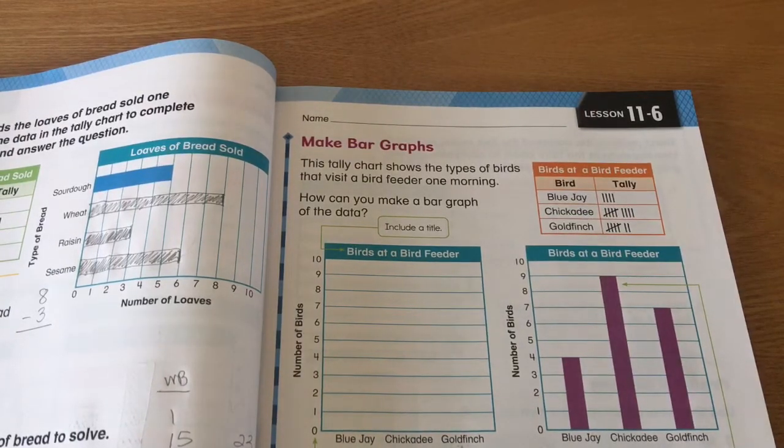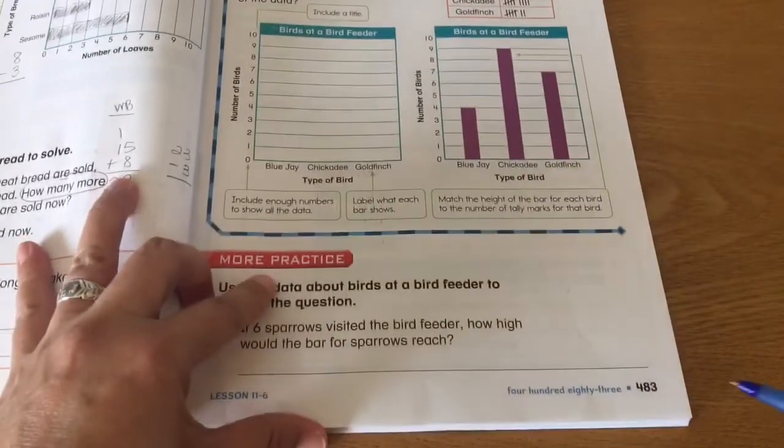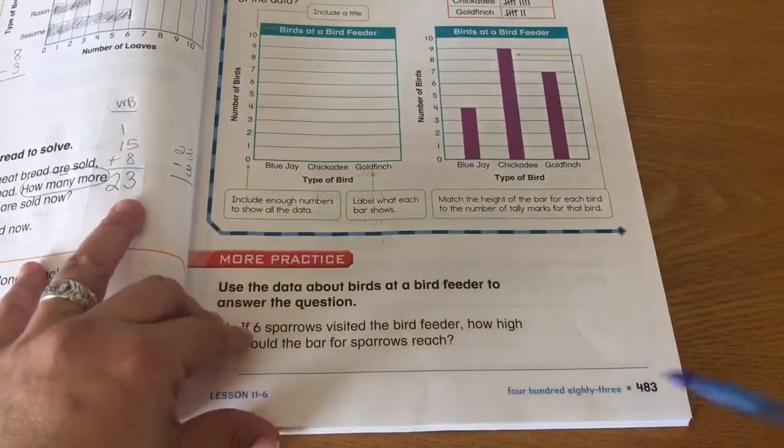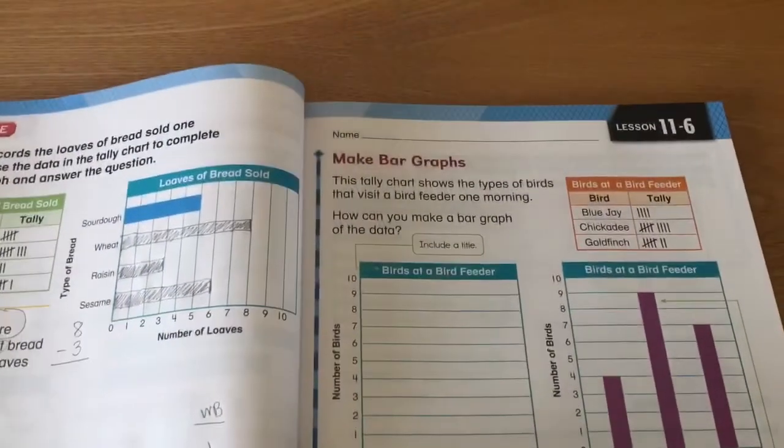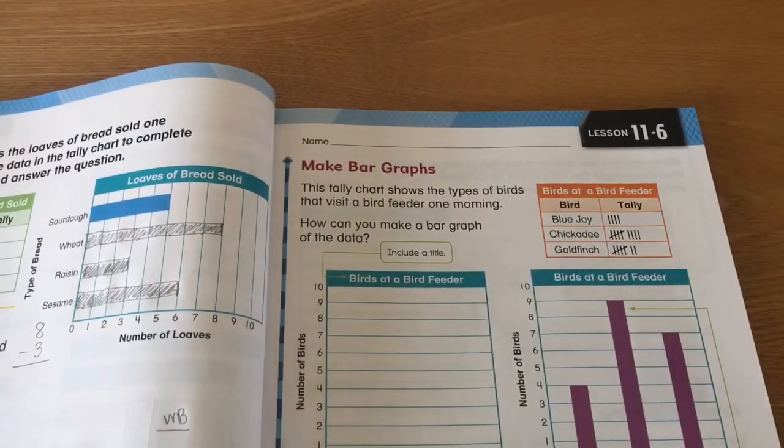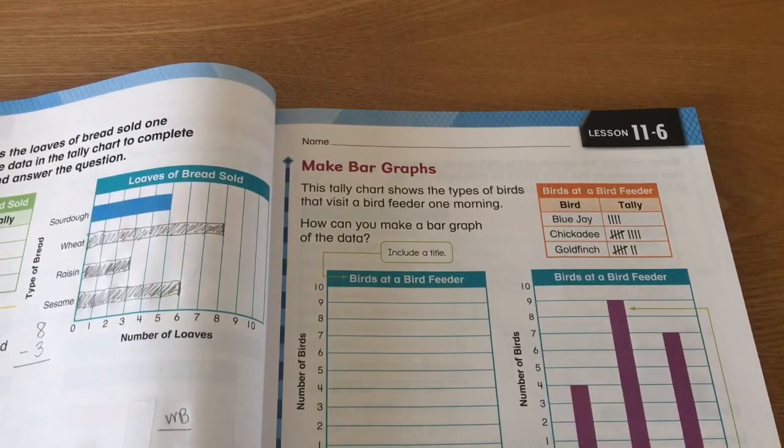Today it's time for lesson 11.6, Make a Bar Graph Part 2. Today we are working on page 483 and 484. This is going to be just like yesterday's lesson. We might be able to move through it a little faster.